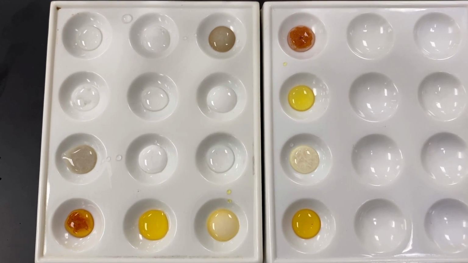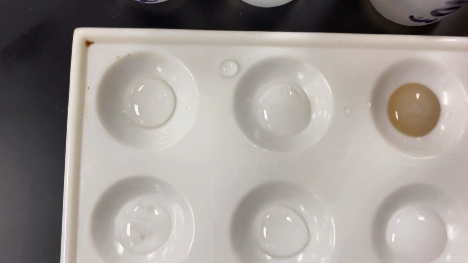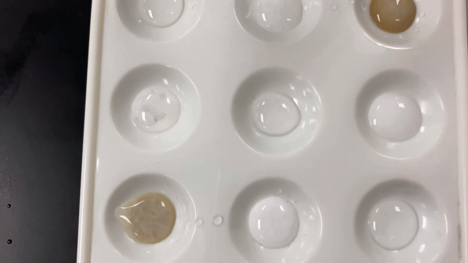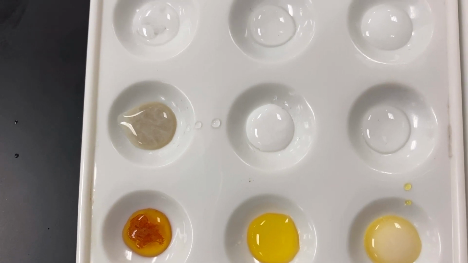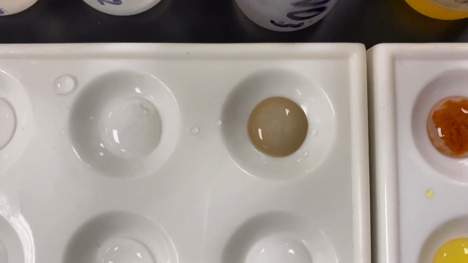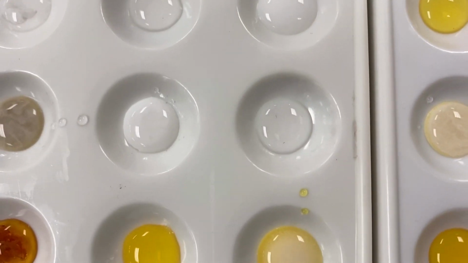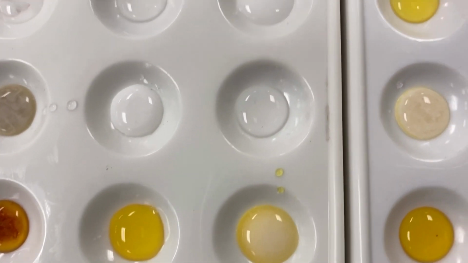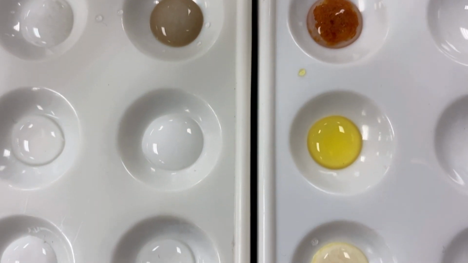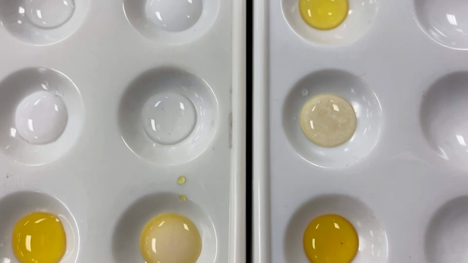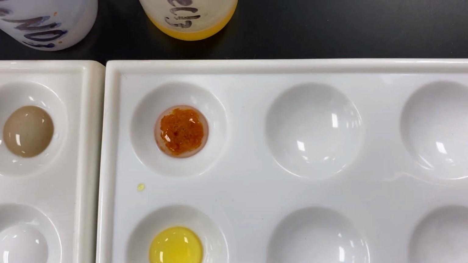Now, as you can see here, we are going to start at the very top. We have sodium carbonate being applied. We do see evidence of a precipitate on the second, the third, and the fourth. On this second column, we see evidence on the first one, nothing on the second one, evidence of a precipitate on the third, and nothing on the fourth. On the third column, we have evidence on the first, second, nothing on the third, but on the fourth one we also see a precipitate.